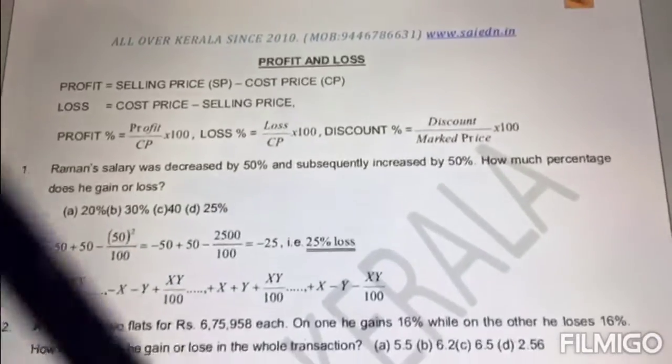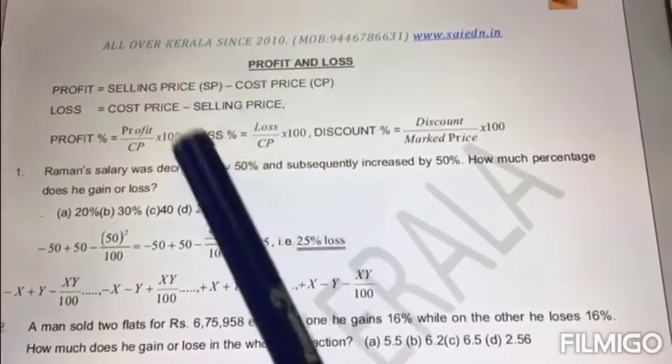So let's continue our lecture in mathematics. Today we're going to discuss profit and loss. It's a very simple and easy topic, so let's get started. Alright, so let's start with the topic, profit and loss.